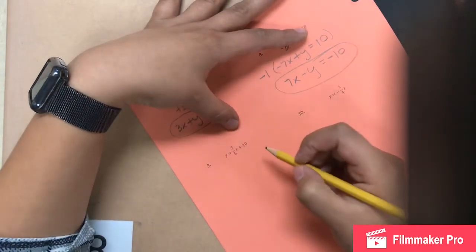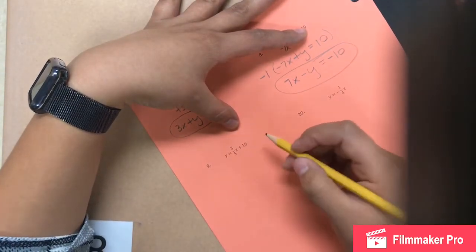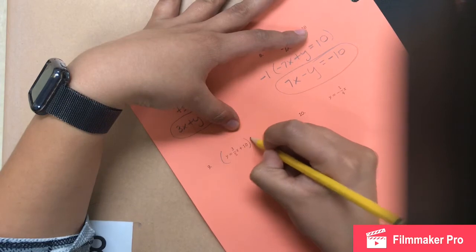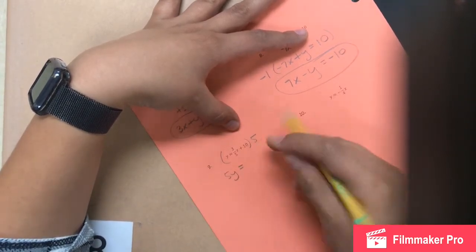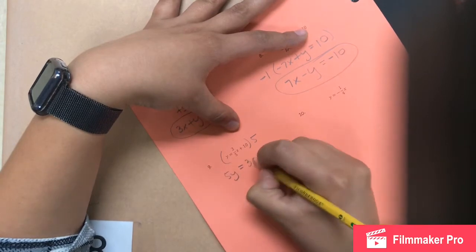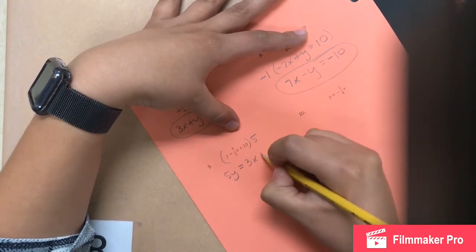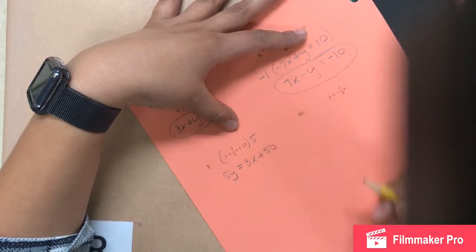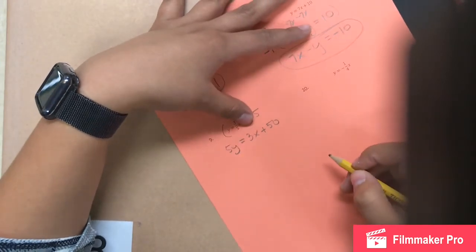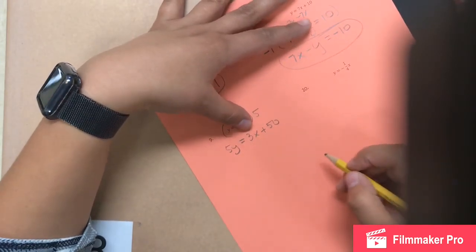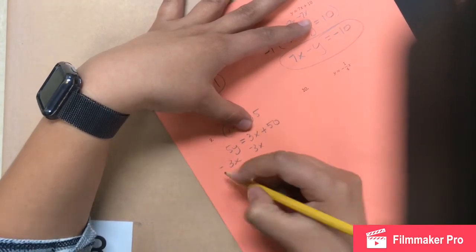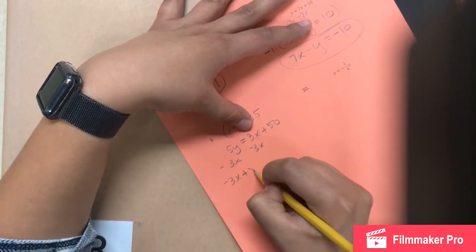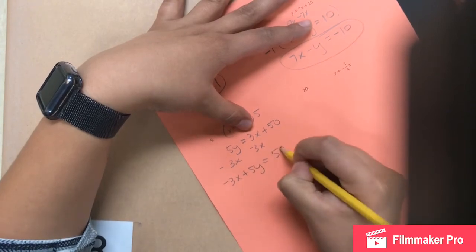Number 9, I need to get rid of the fraction, so I'm going to multiply by the denominator. I'm going to multiply everything by 5. So 5 times y is 5y. 5 times 3/5 x is 3x, and 5 times 10 is 50. I almost said 15. Then I want to move this x, so I'm going to subtract 3x. Remember, it's x then y, so negative 3x plus 5y equals 50.